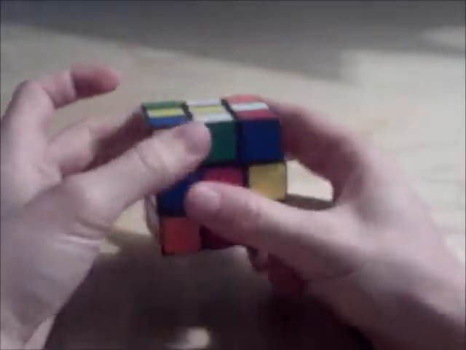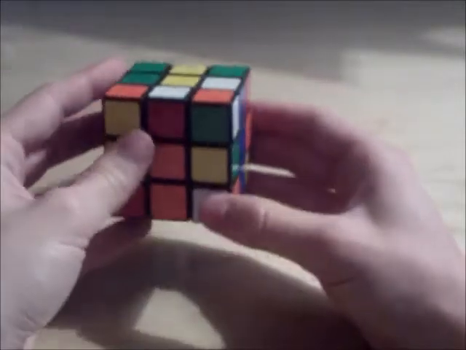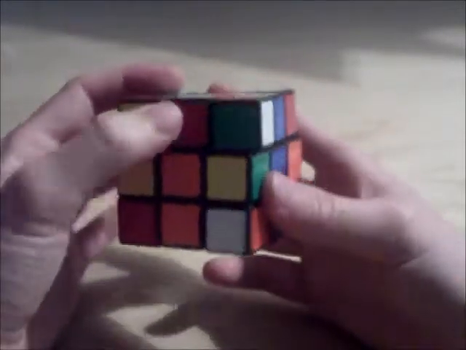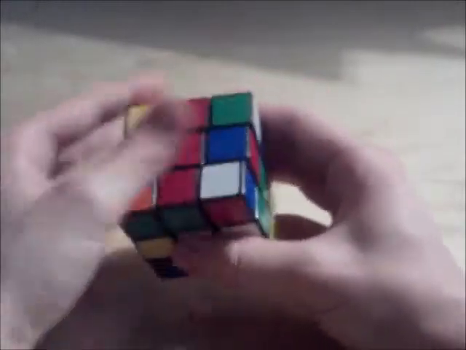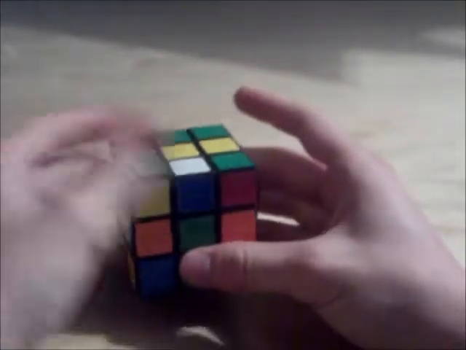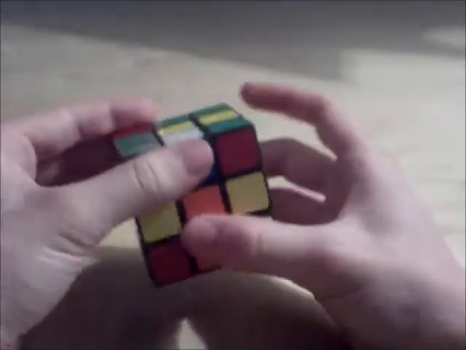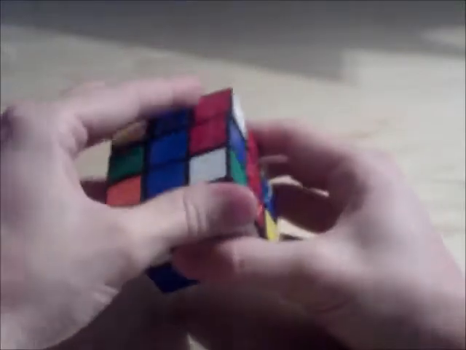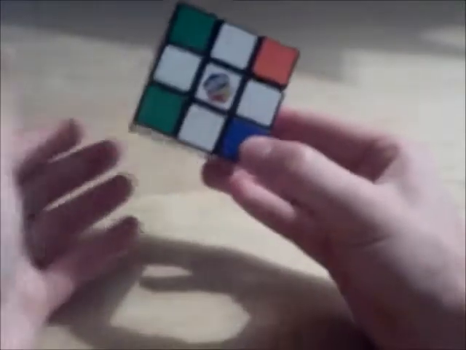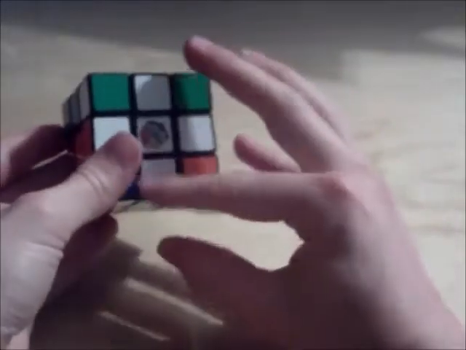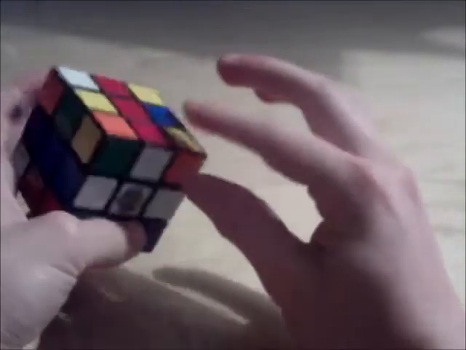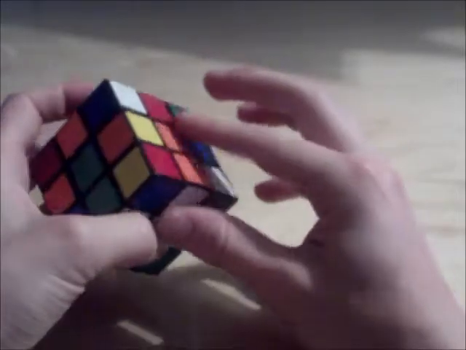We have the white green. So let's move that over and flip it down. Here's the white red. So let's flip that over and down. Here's the white blue. Flip it over and down. You've now successfully completed the first step, getting the white cross with the edges matching their corresponding centers.